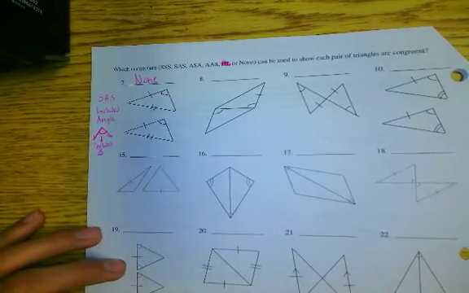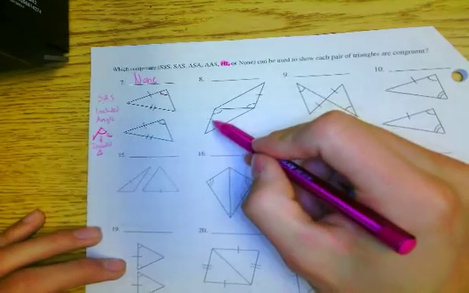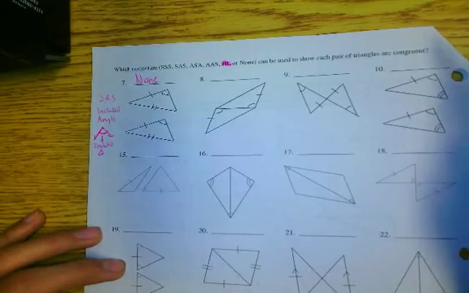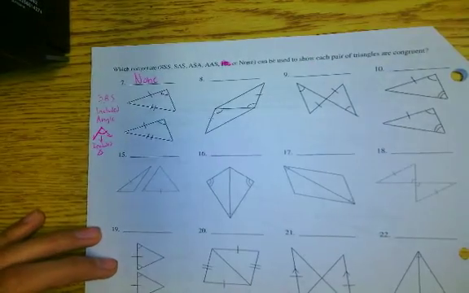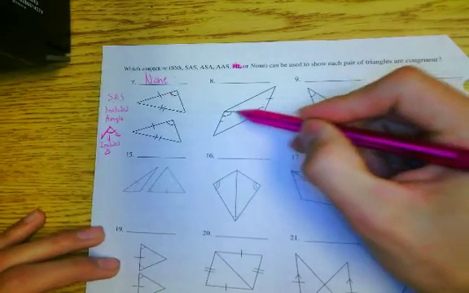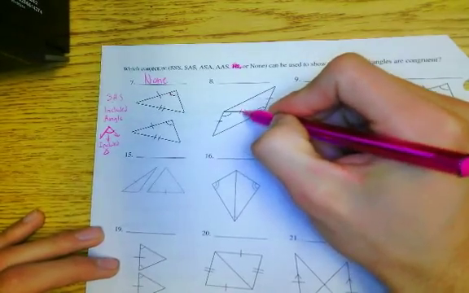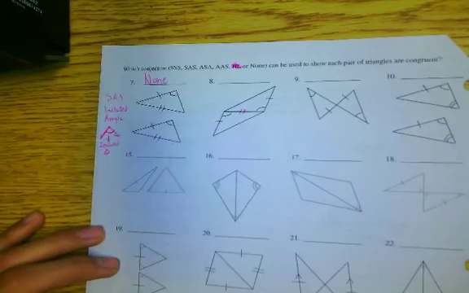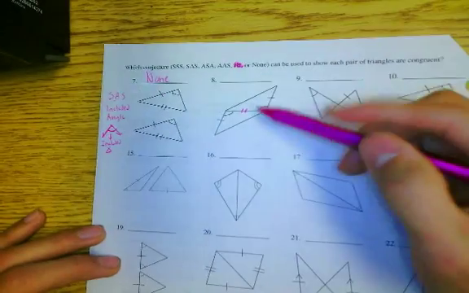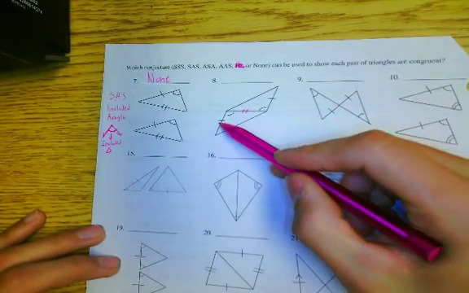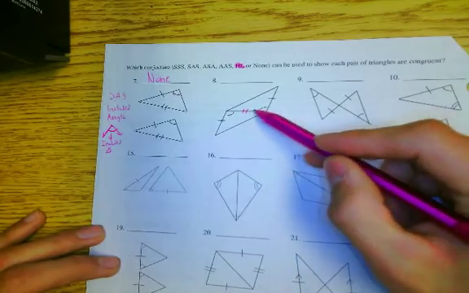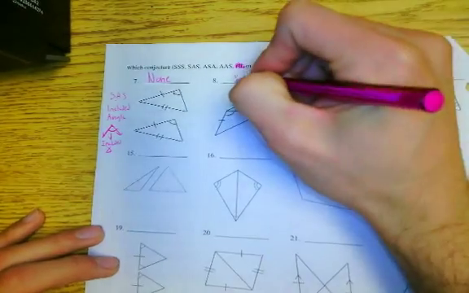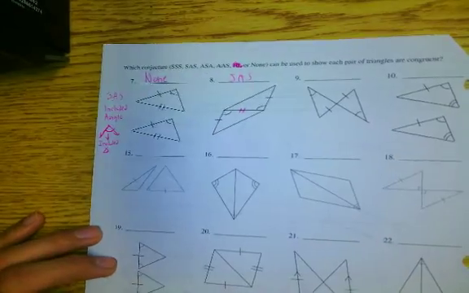Number 8. We have a side and an angle on both of them, so we're going to need to find a third piece of information. You will notice that they're both sharing this line segment, so that means that it's congruent. Now look at one triangle individually. Let's take a look at the bottom. That is side, angle, side. Side, angle, side. So they are congruent by the side, angle, side congruence theorem.